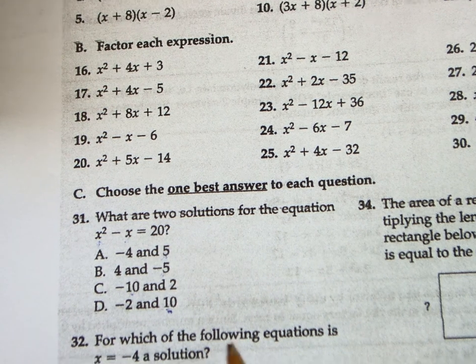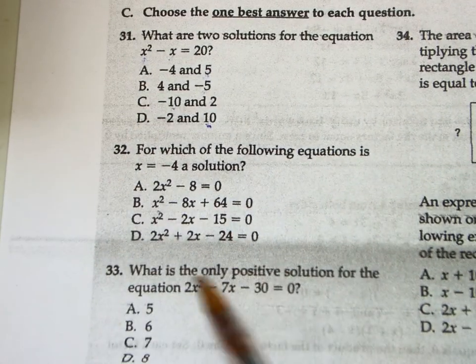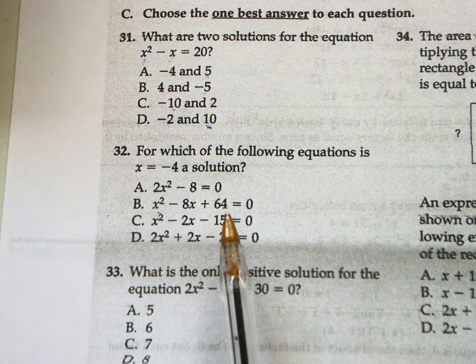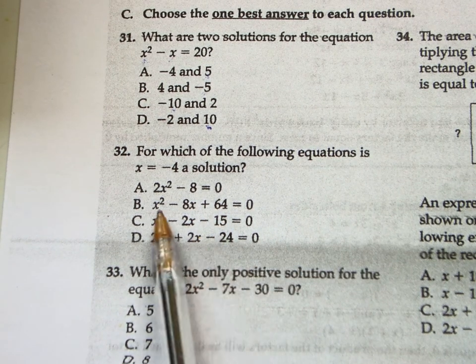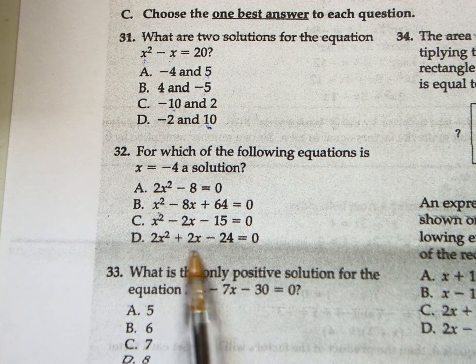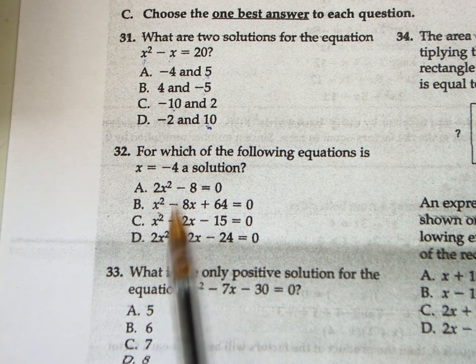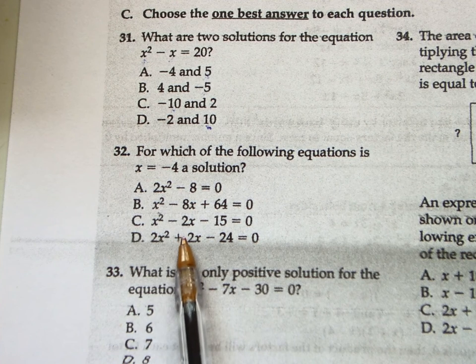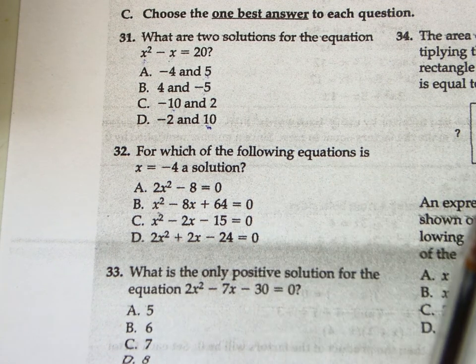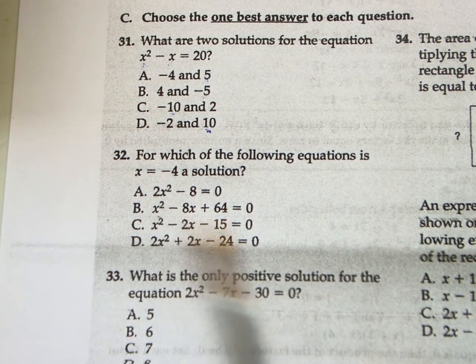Which of the following equations has x equals negative 4 as a solution? Well, you can try solving all 4 equations. That is going to take some time. The easiest way to do this is just to cheat. The cheater way: take negative 4 and put it in each equation.